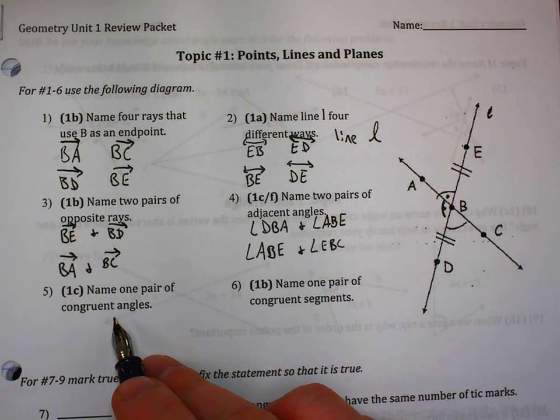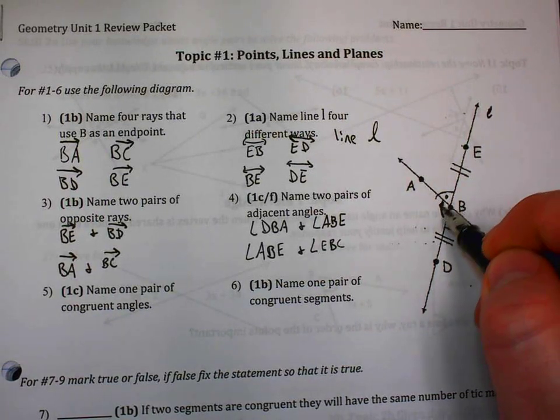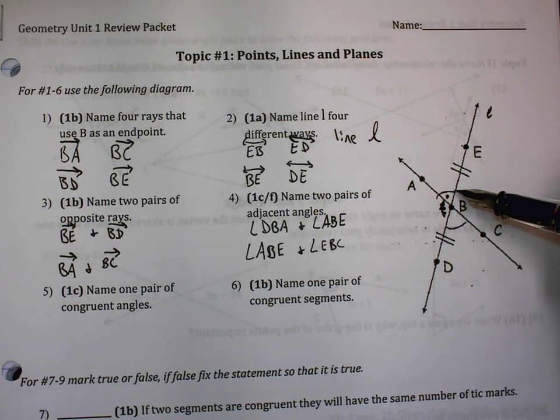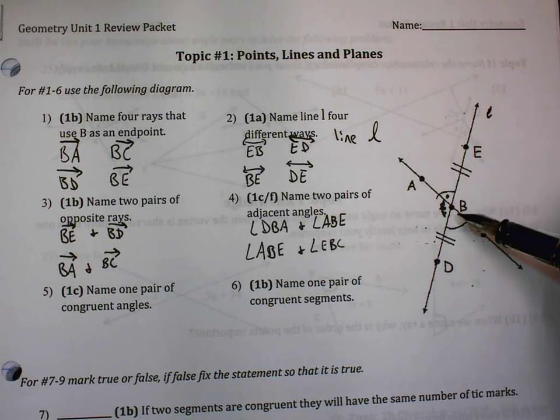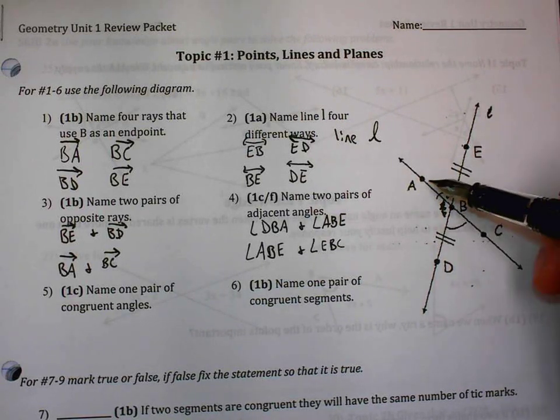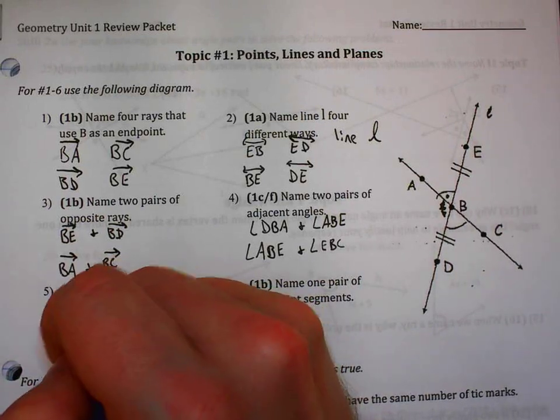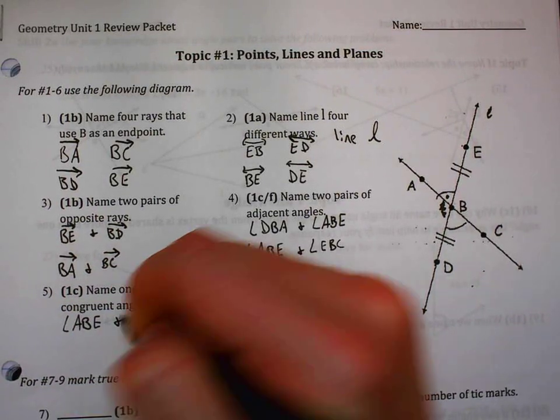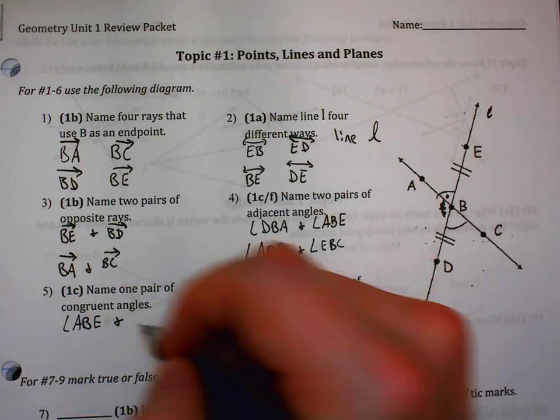Number 5, name 1 pair of congruent angles. You ignore the mark I made earlier, we have these 2 angles that are marked congruent. Now, it wouldn't actually matter if they were marked congruent or not. These 2 angles are vertical to each other, so they have to be the same. This is also true of angle ABD right here and EBC. Even though these are not marked congruent, they are, because they're vertical angles. So I need to pick either these 2 or these 2, and those will be my congruent angles. Because these are marked, we'll just use those. So this one would be ABE, so write angle ABE, and angle DBC.